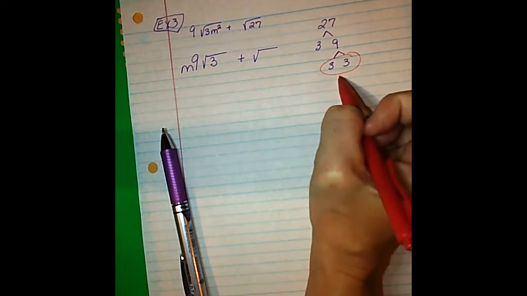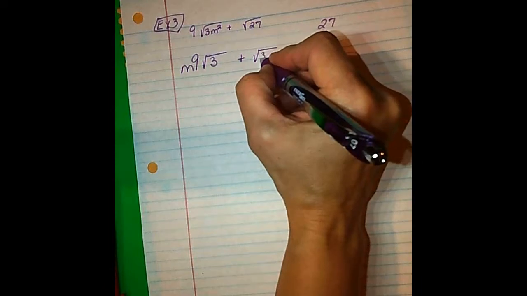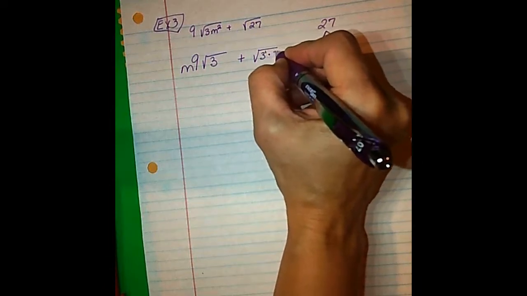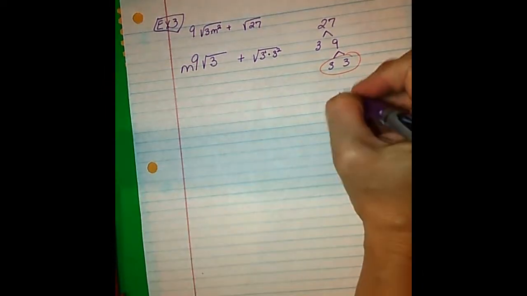And I see that I have 2 3's here, and then I have a 3. So this is the same as saying 3 to the first power times 3 squared. Or some of y'all would have said the square root of 9 is 3, and that's fine too. But I'm just not skipping any steps.